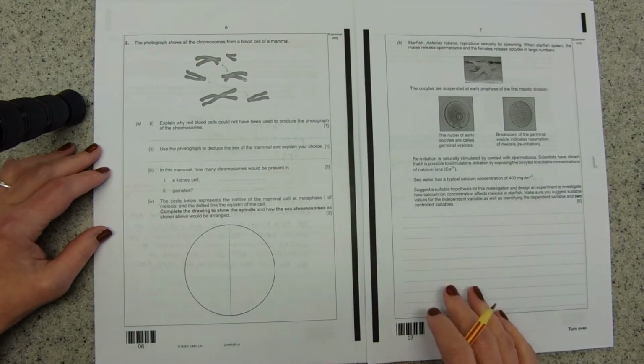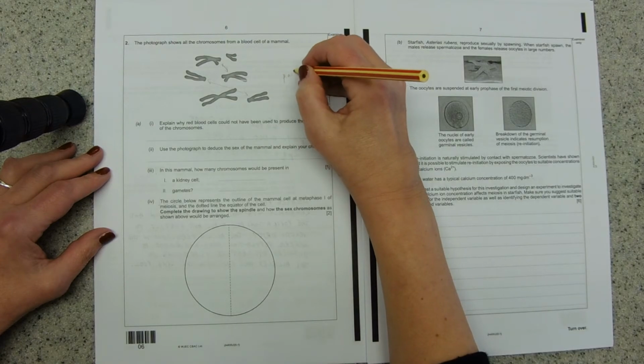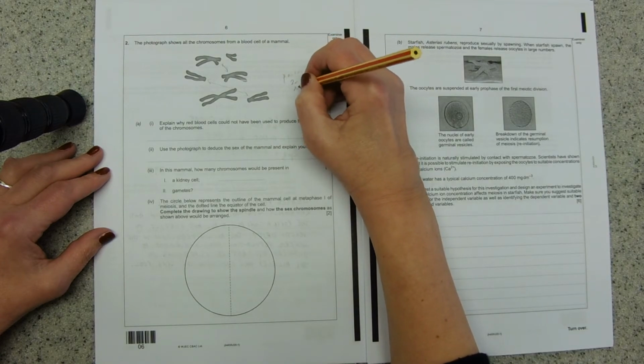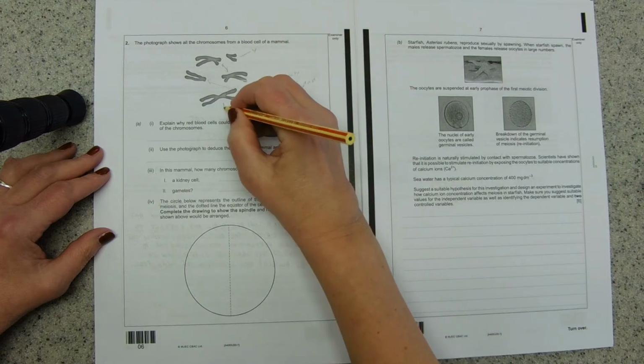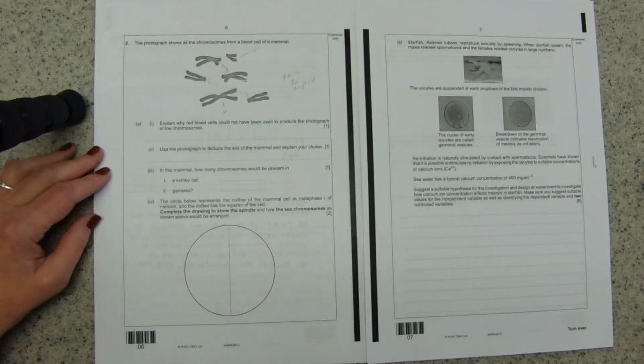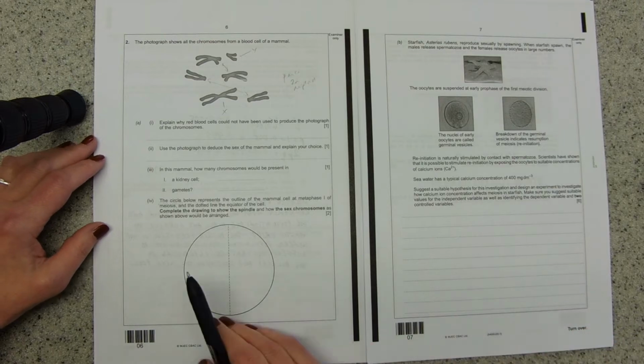So, already, because we've got pairs, this is 2N diploid, and I'm thinking that that's a Y chromosome and that's an X chromosome because they haven't got a pair. So, let's see what they're asking.